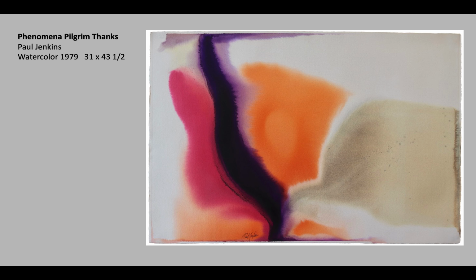This is a nice example of wet on wet with very little hard edge quality. Even the edges that are a little more abrupt, if you look closely, it was all painted into a wet surface.